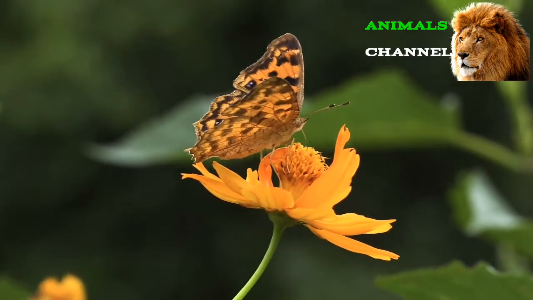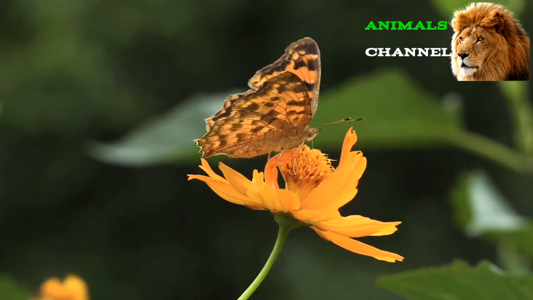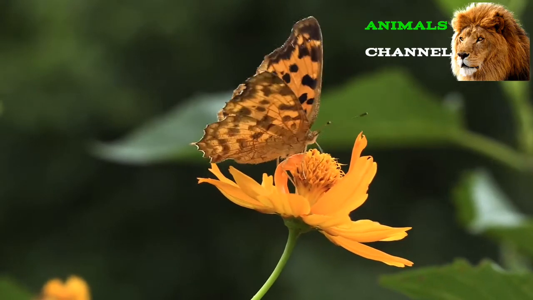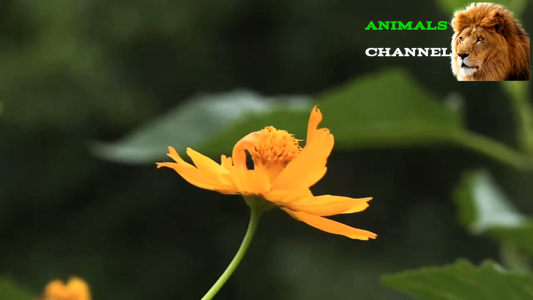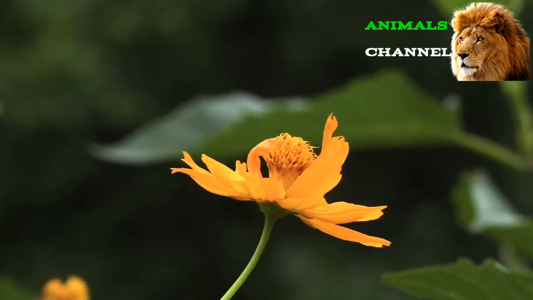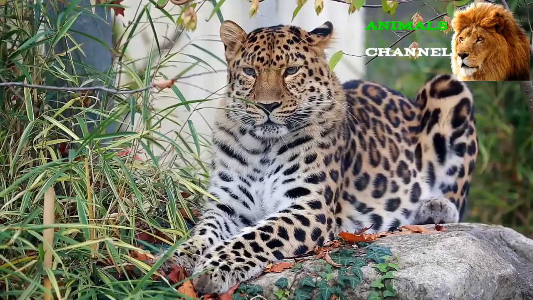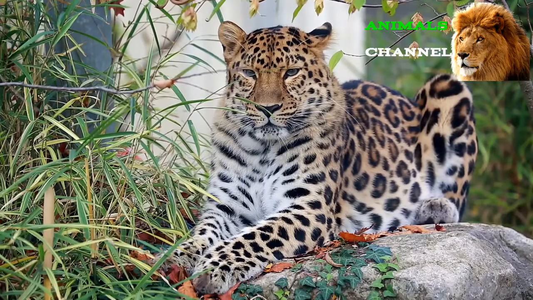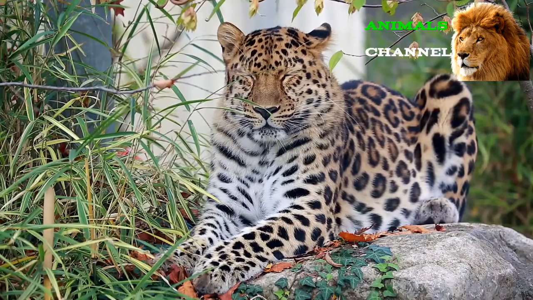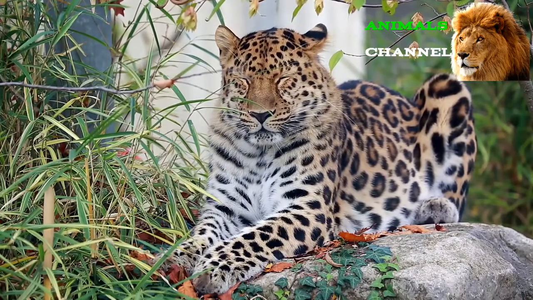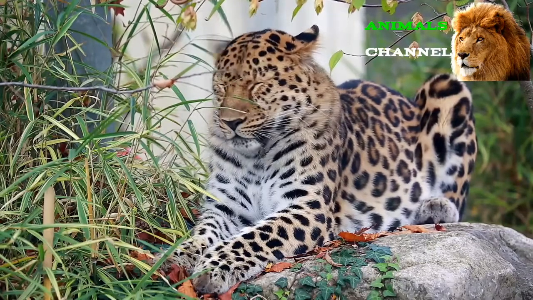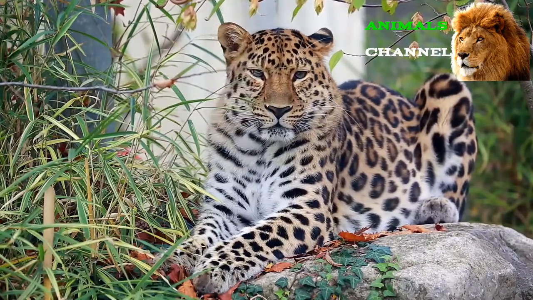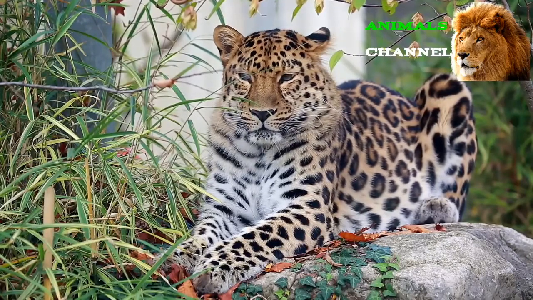What is an interesting fact about leopards? Leopards spend much of their time high in the trees. What is the scientific name for the leopard? The scientific name for the leopard is Panthera pardus. What is the lifespan of a leopard? Leopards can live for 10 to 15 years. What is a baby leopard called? A baby leopard is called a cub.